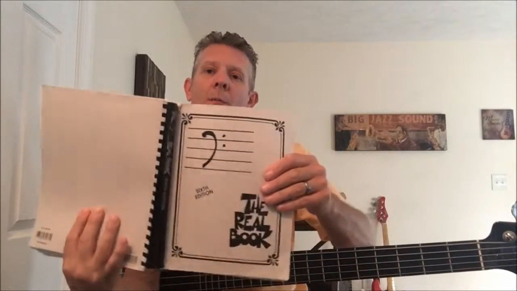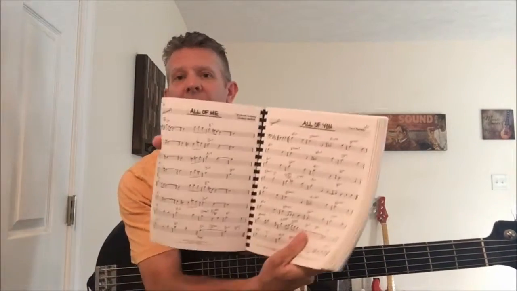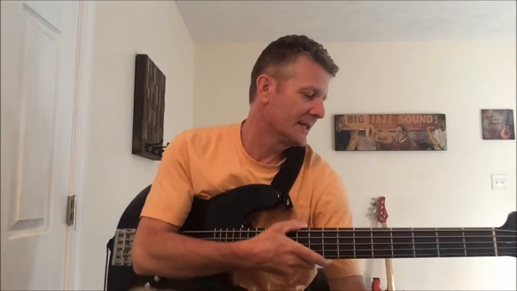Now, bass improvising, it's interesting. It's a great thing to be able to do. But I guess we're going to mainly talk about jazz now, because improvising is very significant in jazz. So basically, you look at the chord chart, which we're going to look at today in my real book. We're going to look at All of Me, this one here, and it's in the key of C.